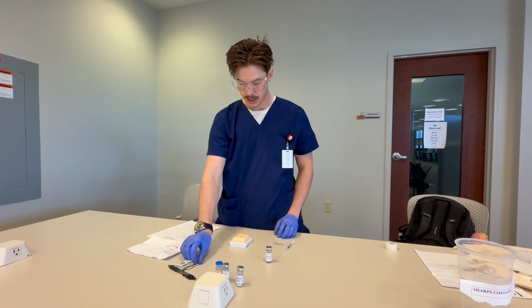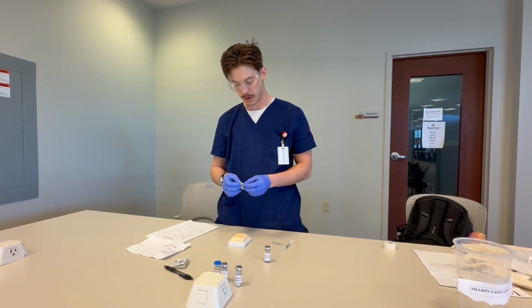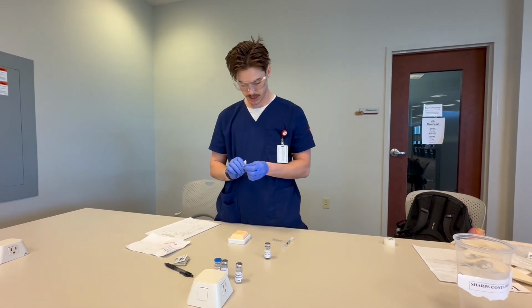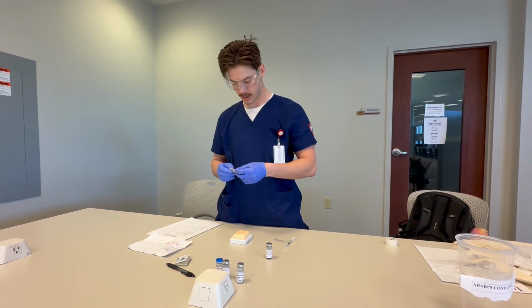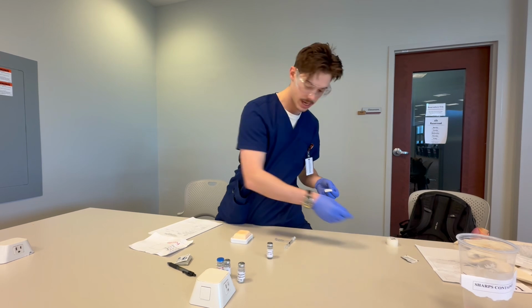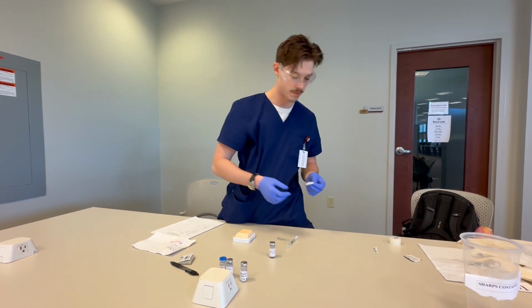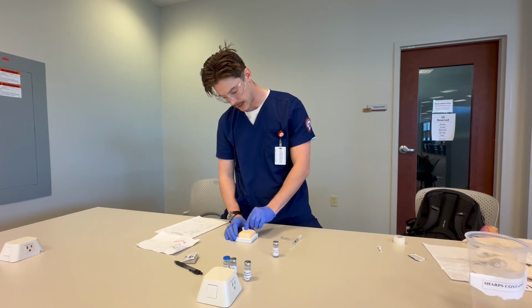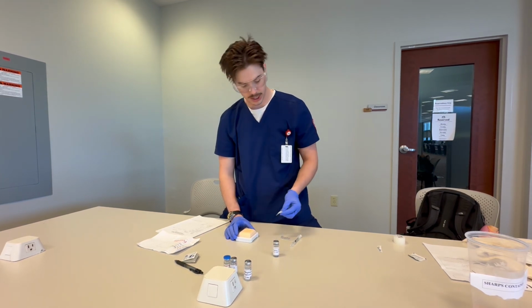All right, hello, Mr. Jones. I'm going to be giving this in the abdomen. On a subcutaneous injection, first I will swipe at the middle, going around the edge.